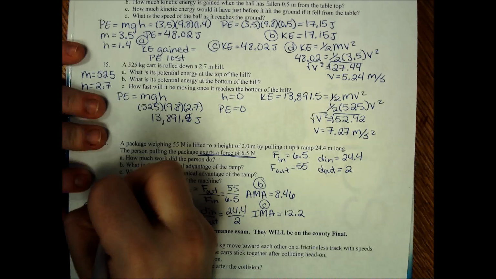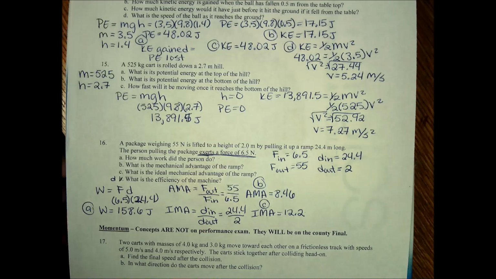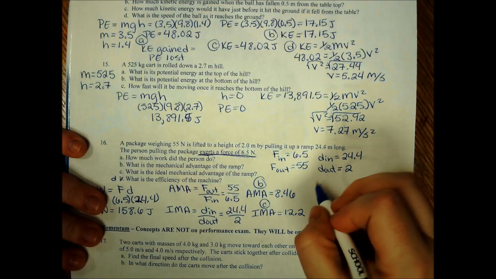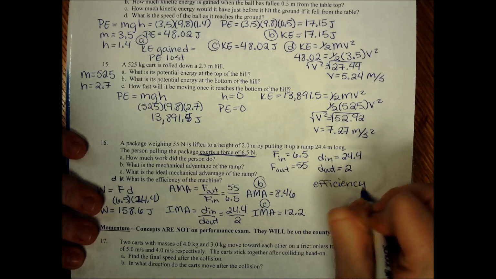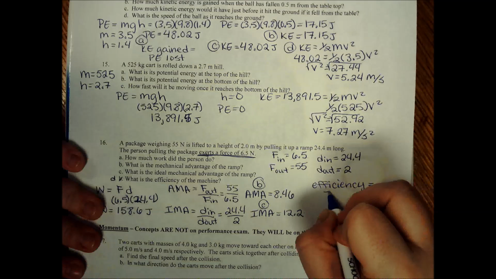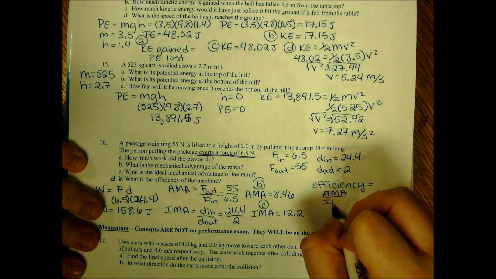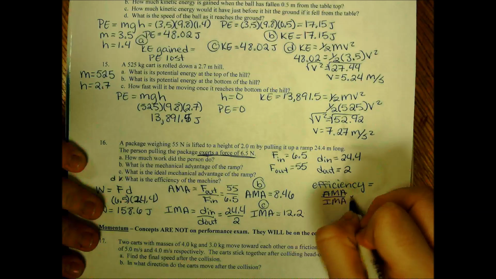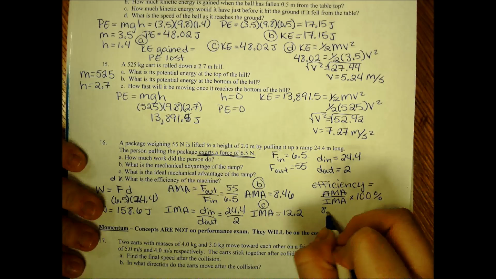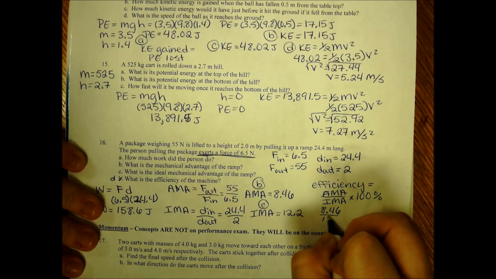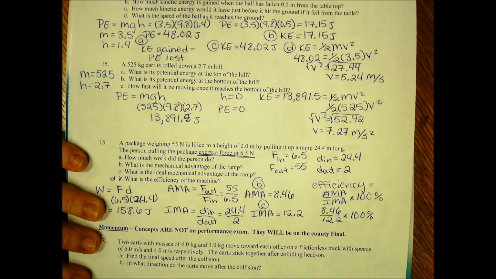Then this should say D, it says B, but it should say D. For part D, the efficiency, there are 2 equations for efficiency. The one we want says efficiency equals AMA over IMA times 100%. So for us that's 8.46 divided by 12.2 times 100%.